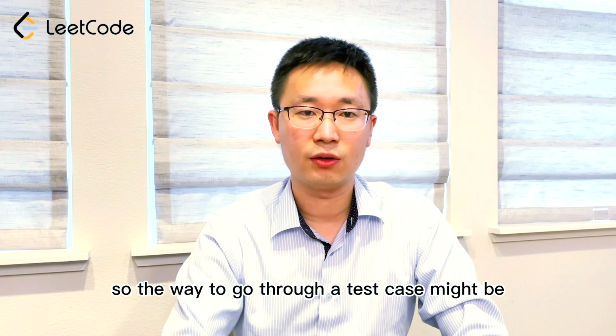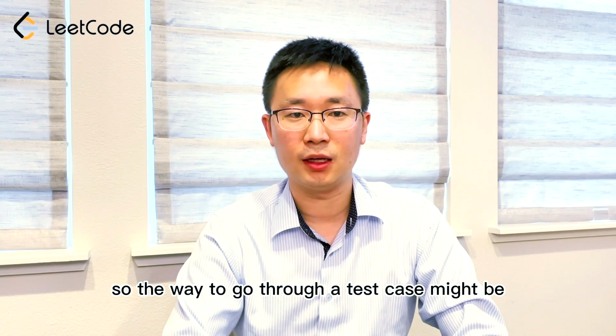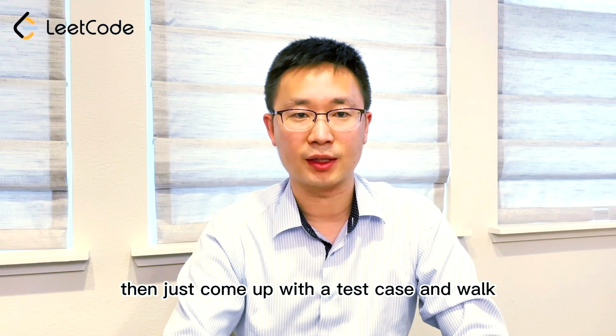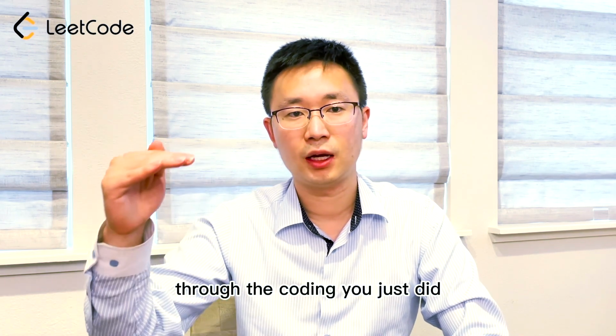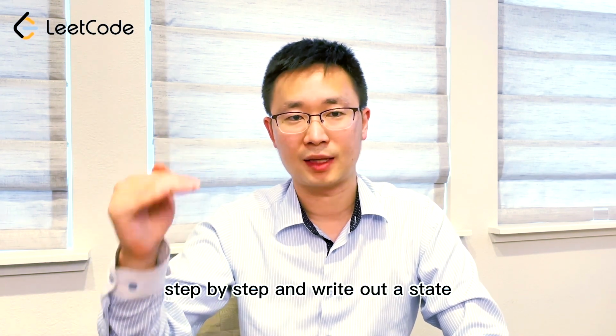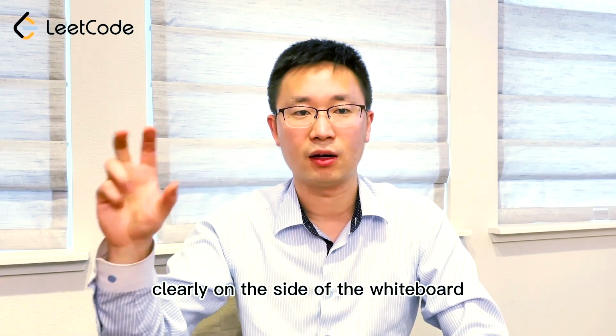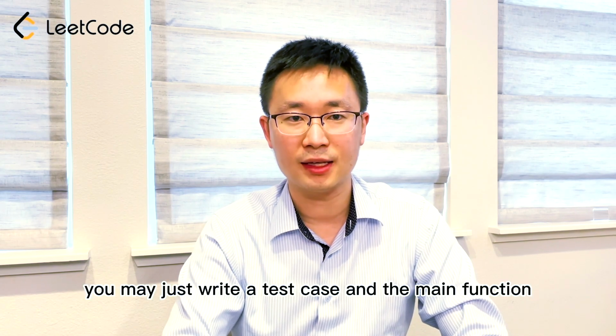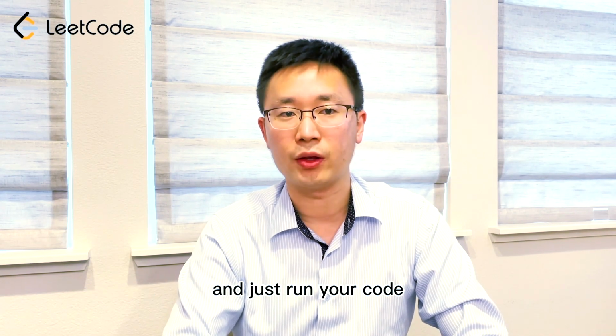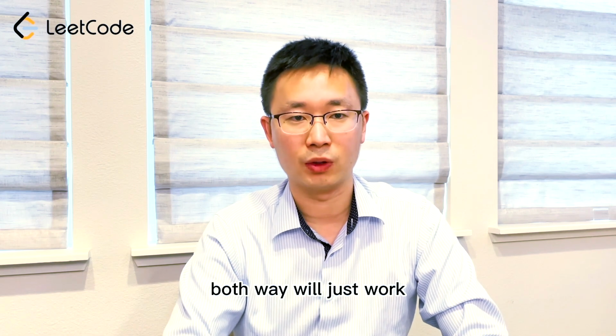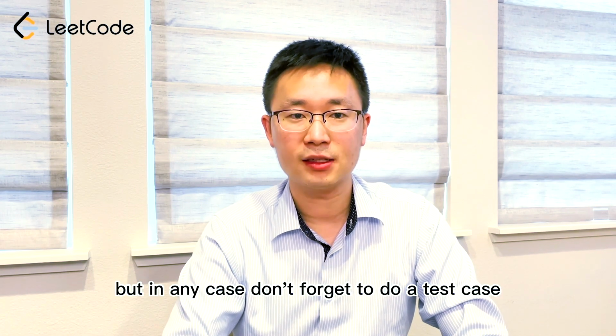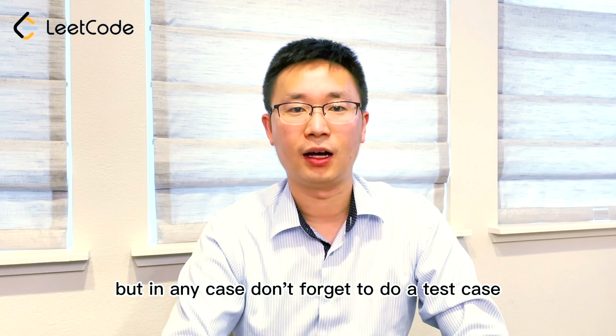The way to go through a test case might be, if you are doing whiteboard coding, to just come up with a test case and walk through the code you just wrote step by step and write out the state clearly on the side of the whiteboard. If it's an online editor, you may just write a test case and the main function and just run your code. Both ways will work. But in any case, don't forget to do a test case.